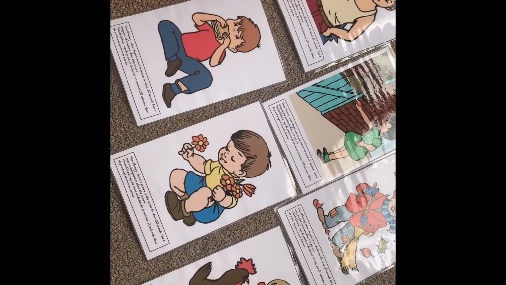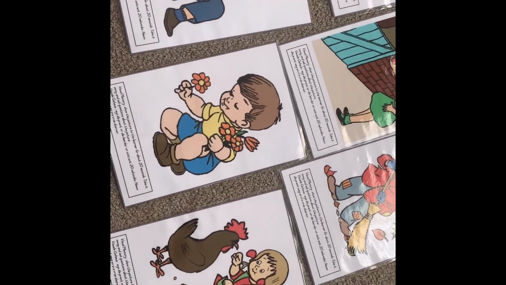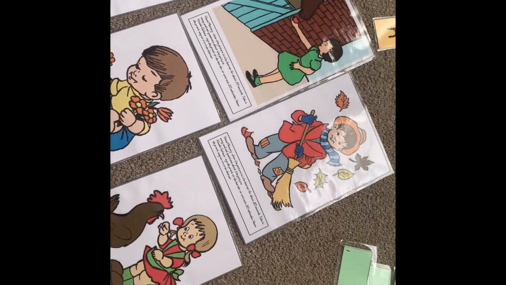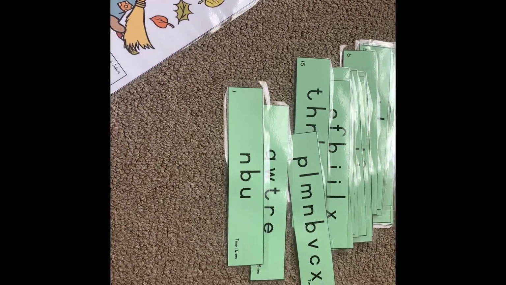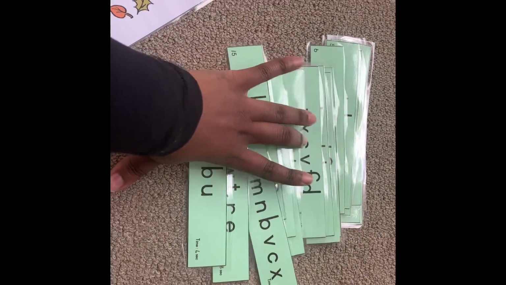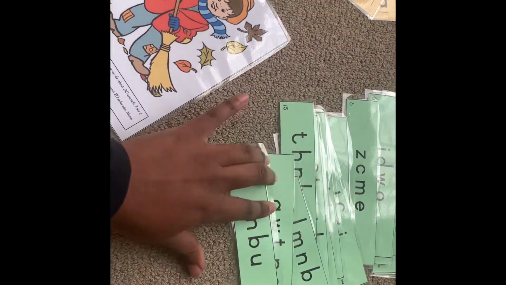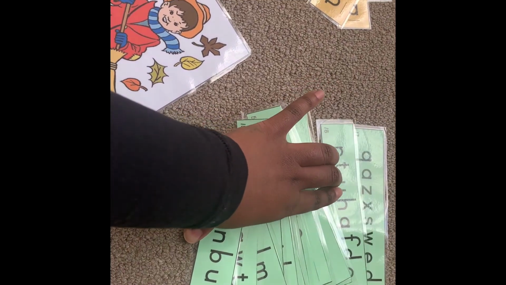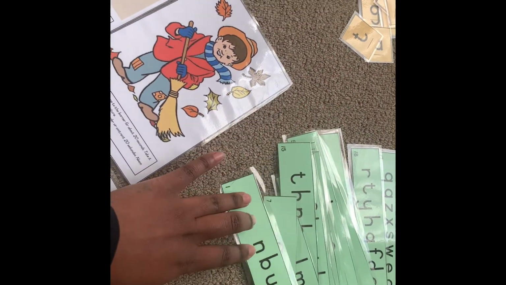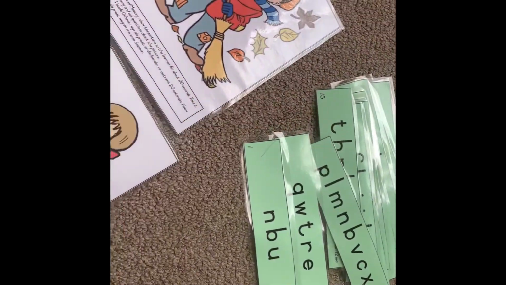First, we have your color cards, and there is 6 of them. And then we have your recollective letters. Here are your recollective letters, and we have 18 of them. So the child will have to recollect all these letters in the correct order.